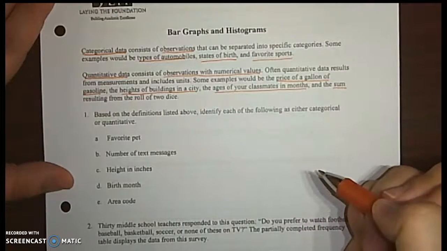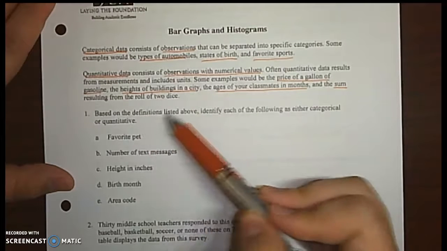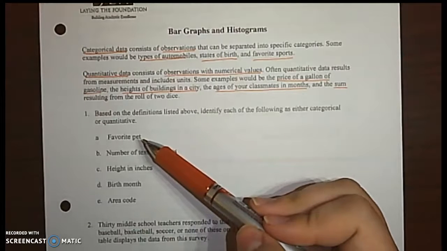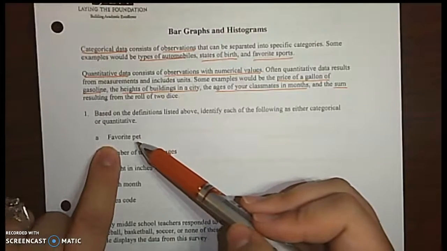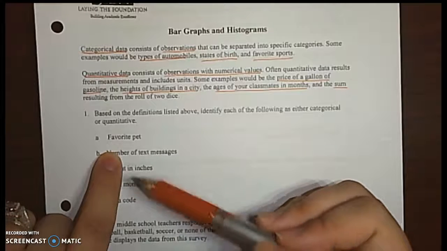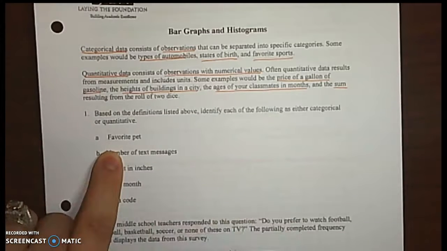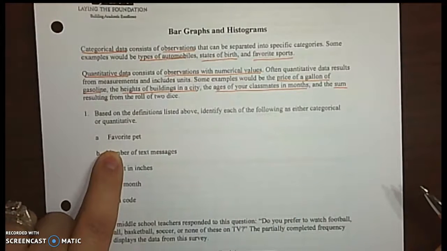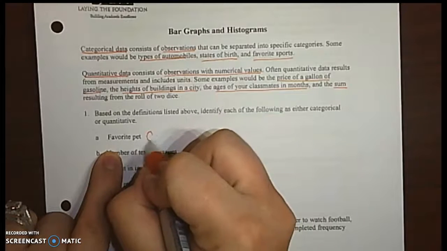So we're going to move down here to number 1, and based off these different definitions, we're going to determine if they are categorical or if they are quantitative. So favorite pets. If we took a poll of the classroom and we'd said, your favorite pet is a dog, or your favorite pet is a cat, or your favorite pet is a rabbit, and then we listed all of the individuals that was their favorite pet, we could make a graph of that. So that is going to be categorical.